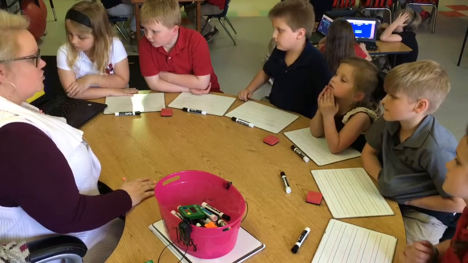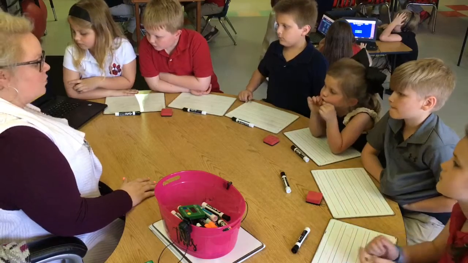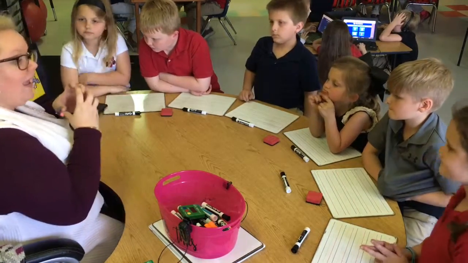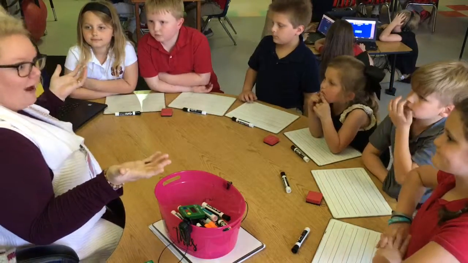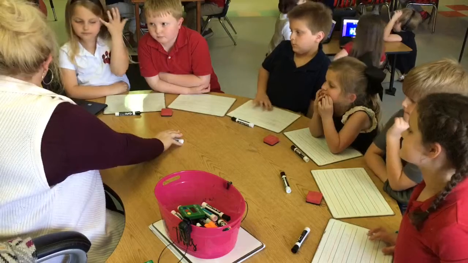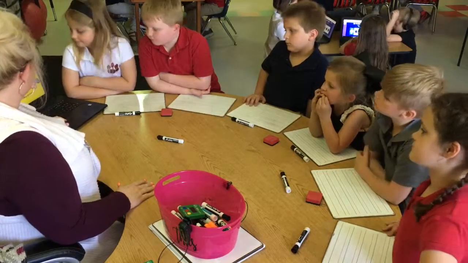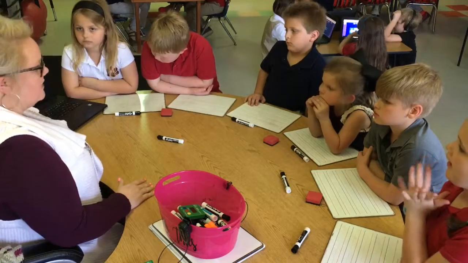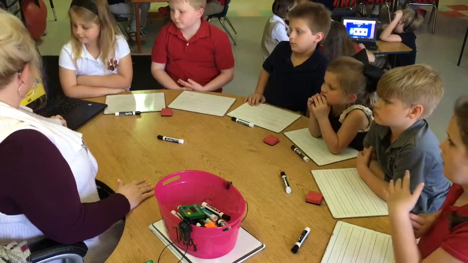So, one of our prefix examples that I'm going to show you is unhappy. Now, unhappy has two parts. It has a base word, which is happy. That's the main word. We use happy a lot in our writing, don't we? But we also attached a word part, a prefix, which is un. By adding the prefix un to the word happy, it changes the meaning of that word.